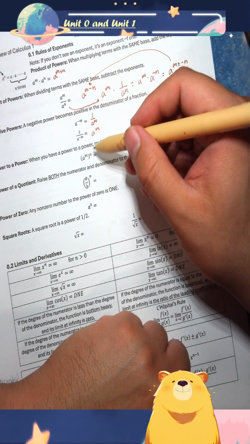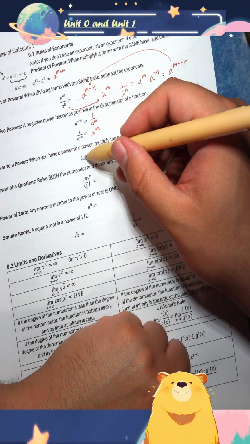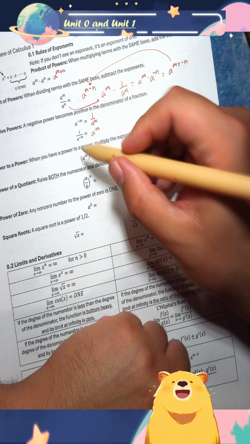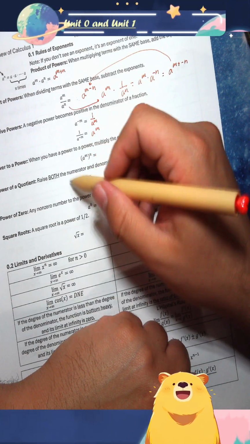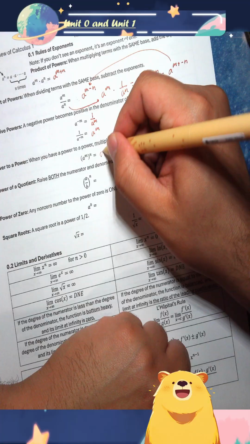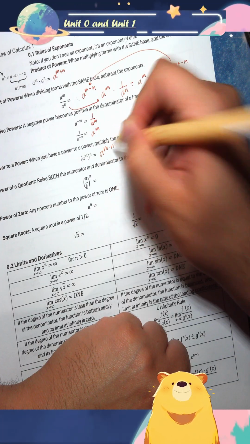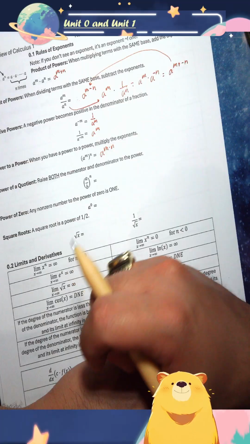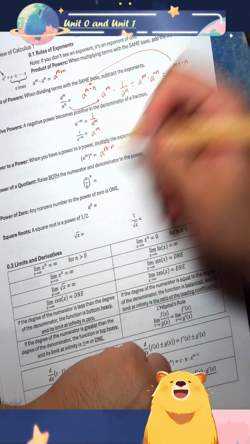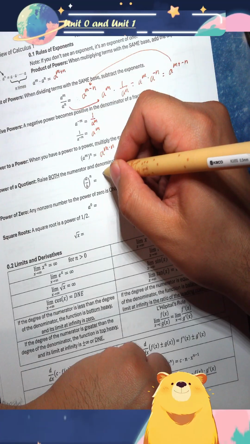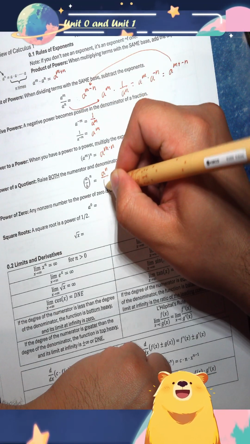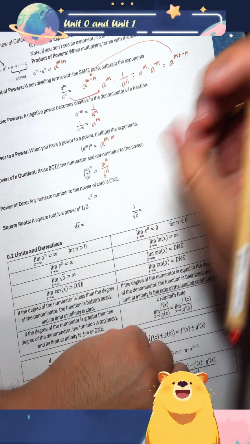And then if we have a power of something that has a power on it, then we can just rewrite it as a product. We multiply those two powers together. Similar here, they both distribute: a to the power of n over b to the power of n for any fraction.